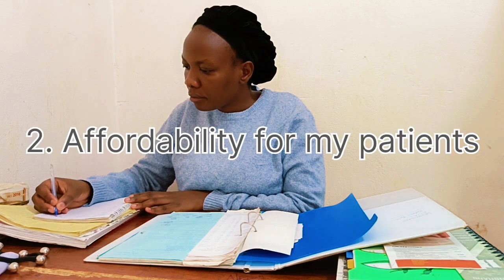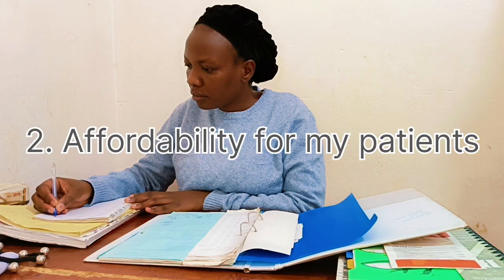Next is affordability for my patients. When I talk about affordability, I don't mean I'm going to buy very cheap drugs. No, I'm going to buy drugs that are effective, they work. When I buy drugs that work, I want to buy the affordable options.